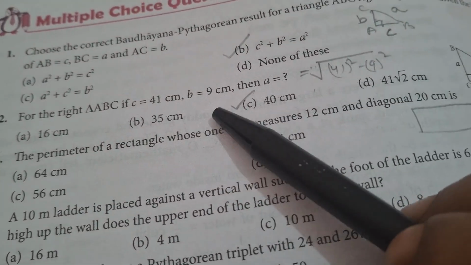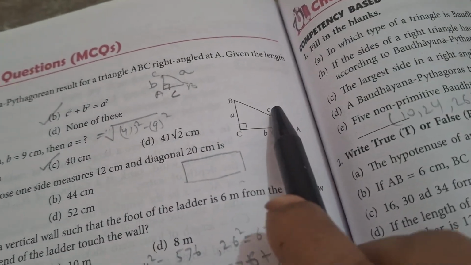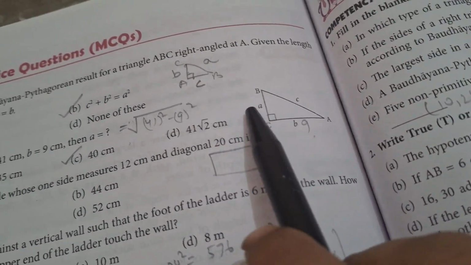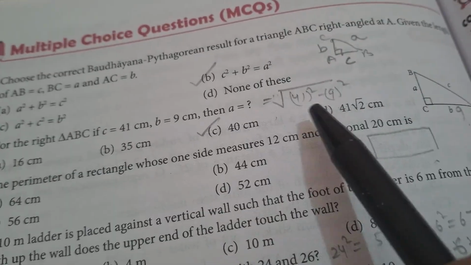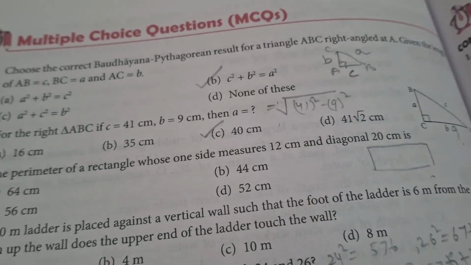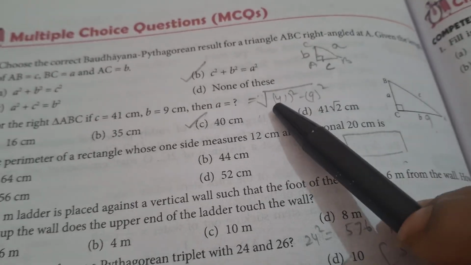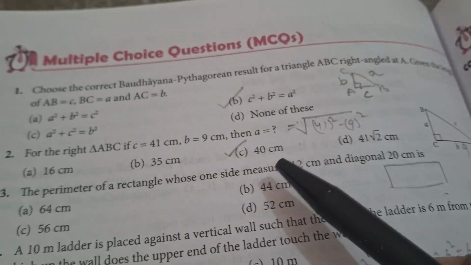Second, for the right triangle ABC, c and b are given. See in the figure, c is the hypotenuse, b is the base and a is the altitude. So apply the formula and just solve this. Square root of 41 square minus 9 square, you will get 40.